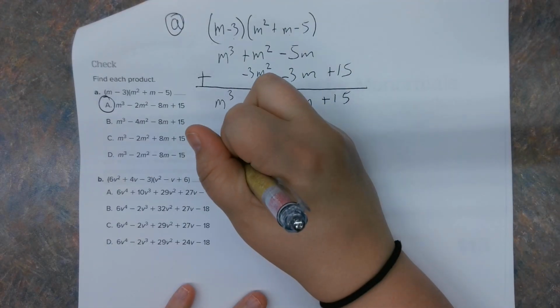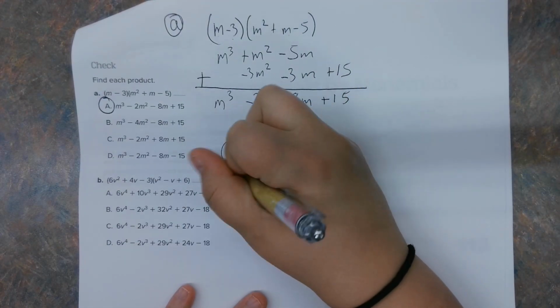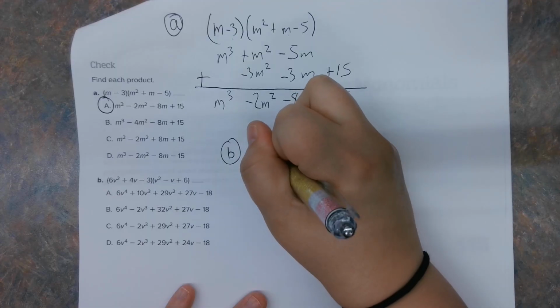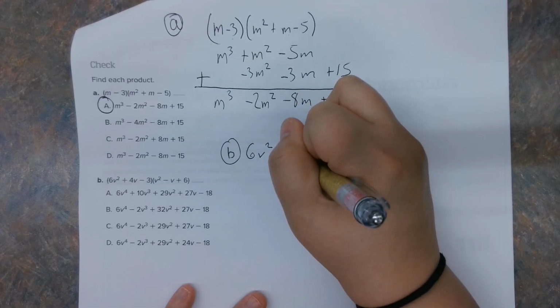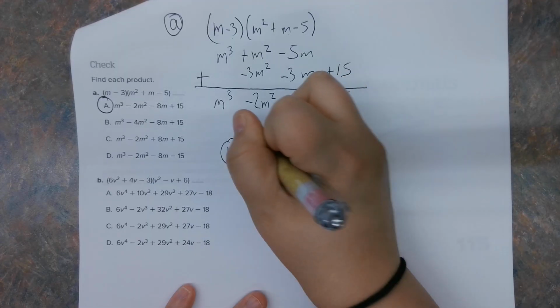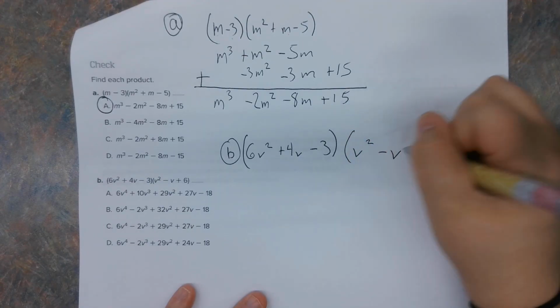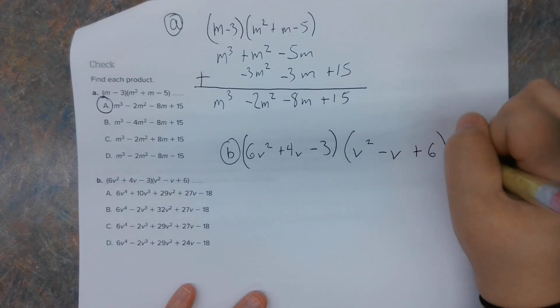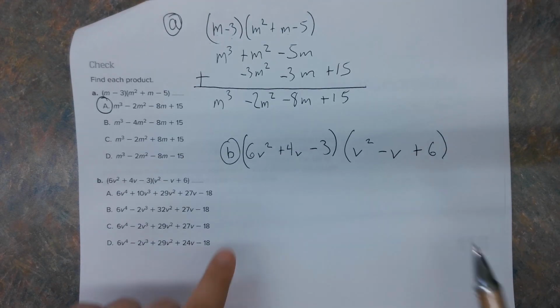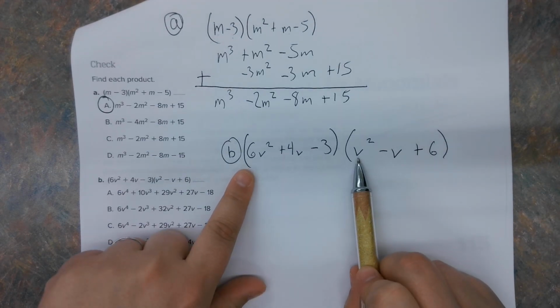Okay, now let's try B. Here we go. V squared minus V plus 6. So lots of work on this one. 6v squared times v squared.